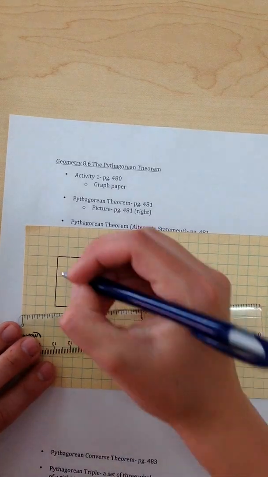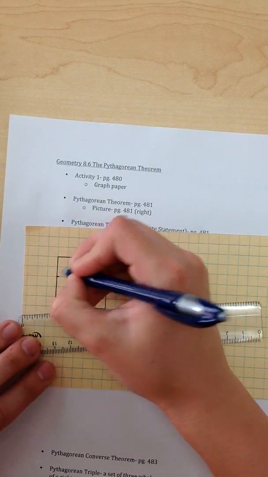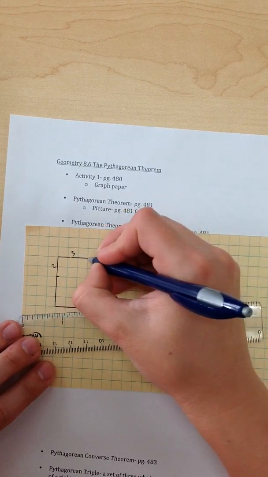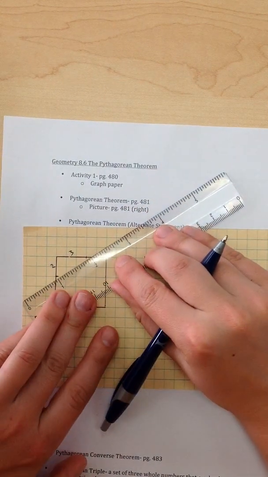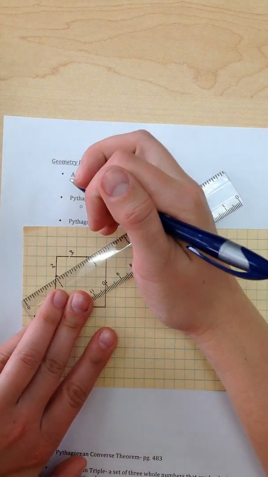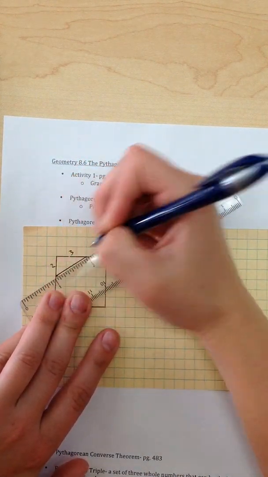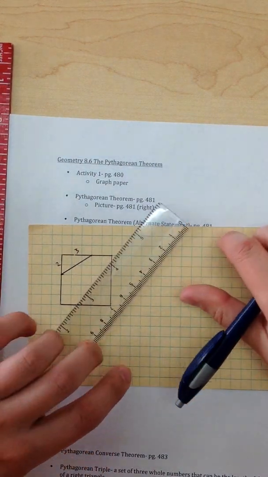Then you're just going to try to replicate what they've got there for their 2s and their 3s. On their picture, this is the 2 and this is the 3. So from 2 to 3, I'm just going to shoot a straight line there, and then work your way around the shape doing the same thing.